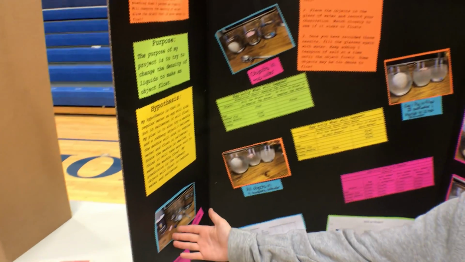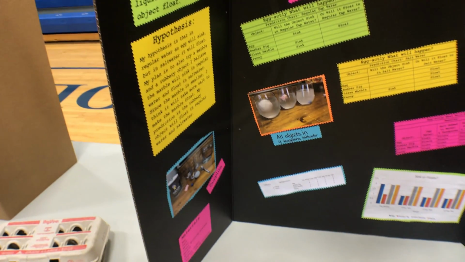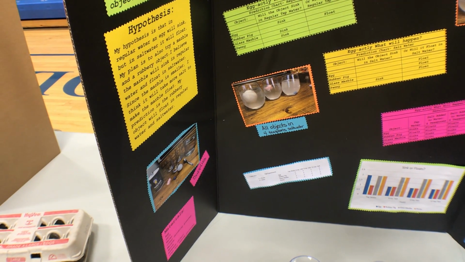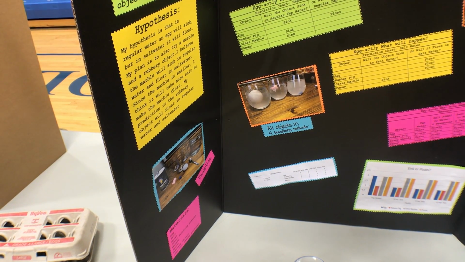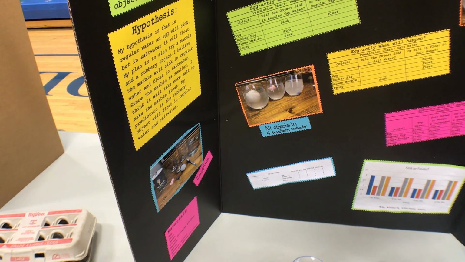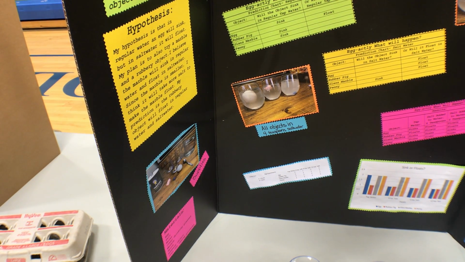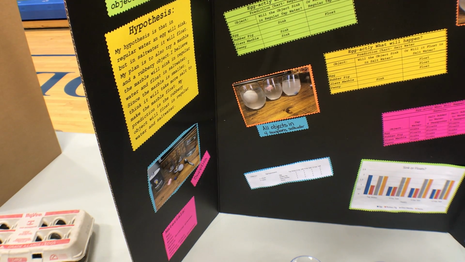These are my supplies I used. My materials I used were egg, salt, water, clear drinking glasses, marble, spoon, rubbery object, and an iPad for taking pictures.